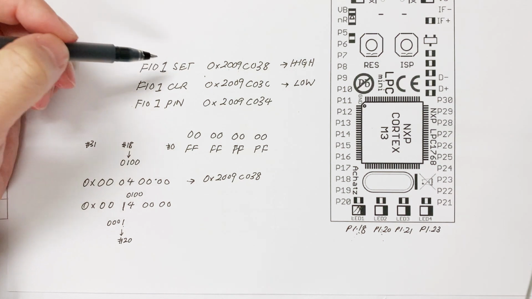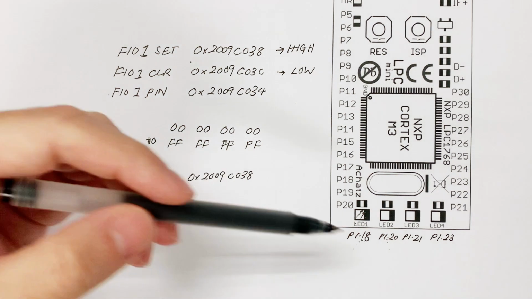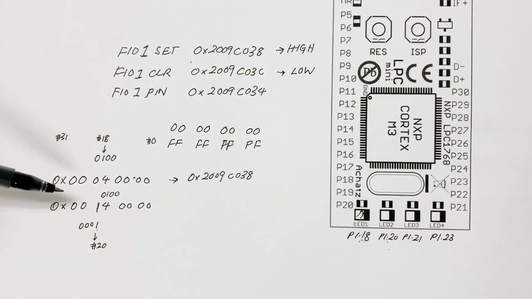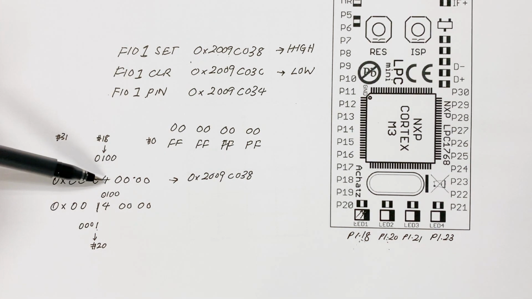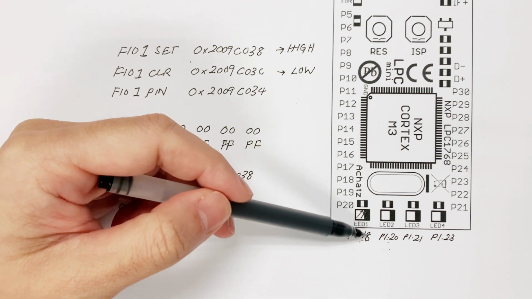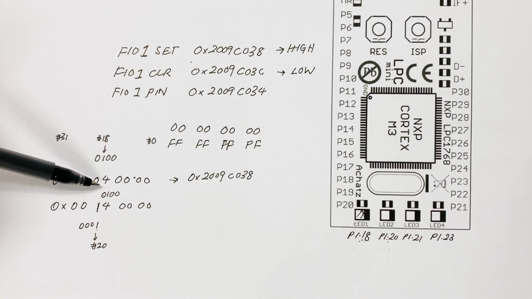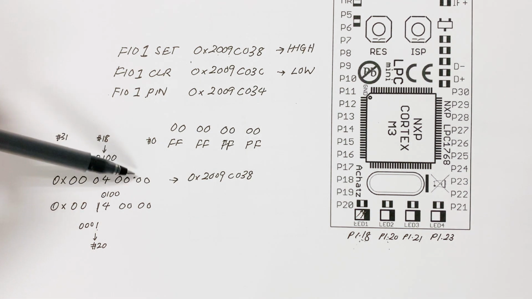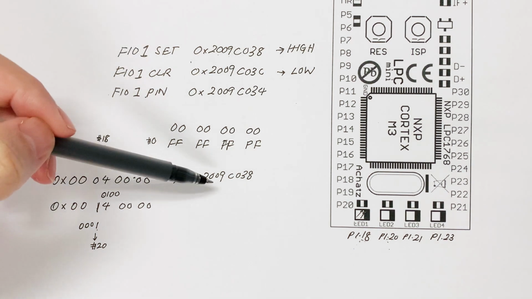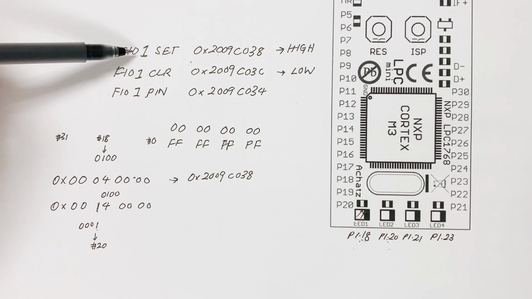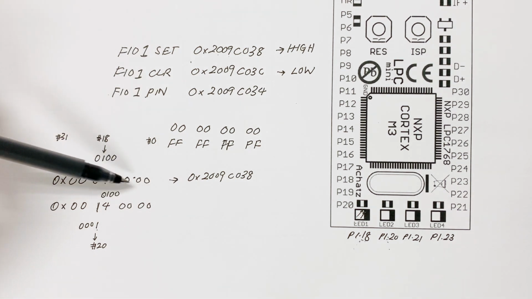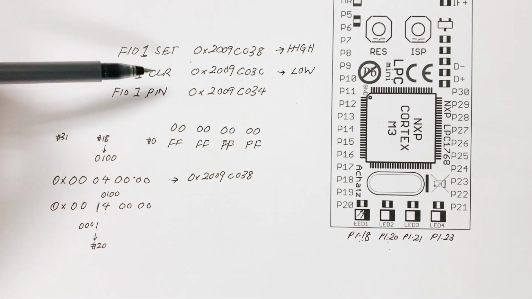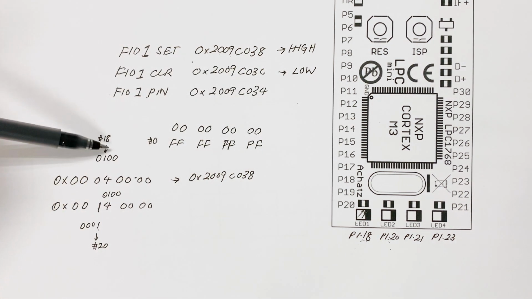If you need to switch off the LED, or turn the I/O pin to low instead, the value will be almost similar. For example, to turn off bit 18 in port 1, the value is still 0x00040000. Just instead of storing the value into the address of FIO1 set, now we have to store this value into FIO1 clear, to tell our microcontroller to clear, or make I/O pin number 18, low.